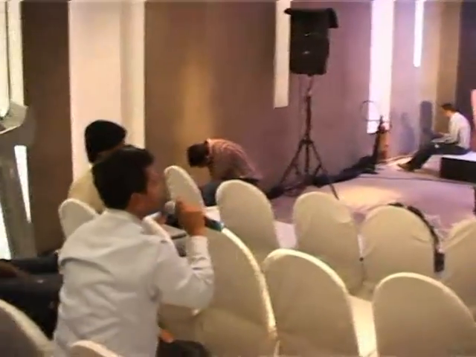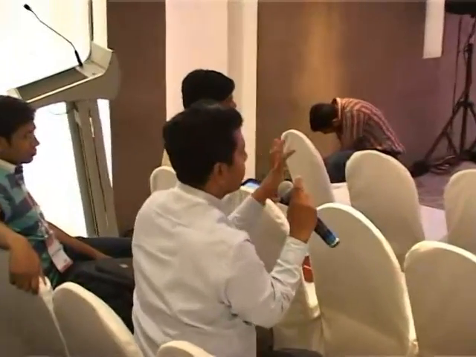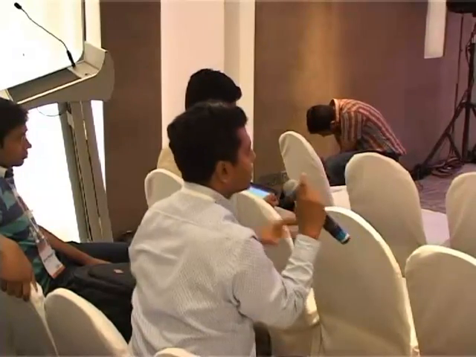Segmentation part of it, right? How does your app strategy go with the user segmentation, and how do you match that together?